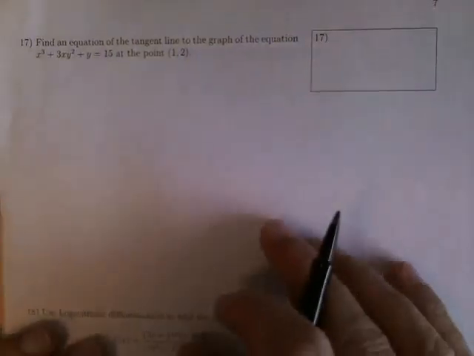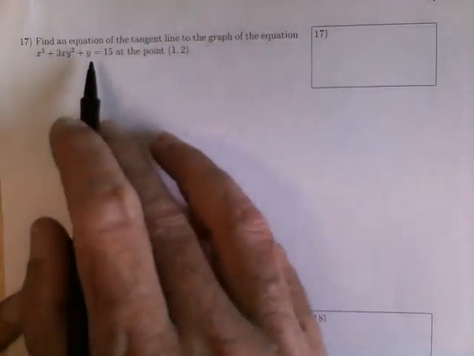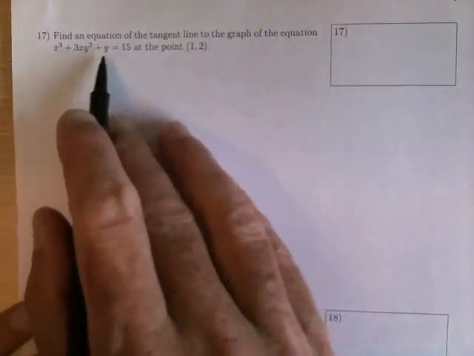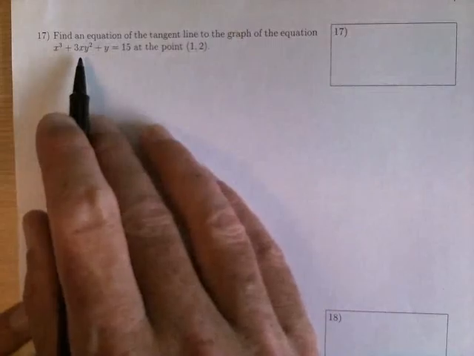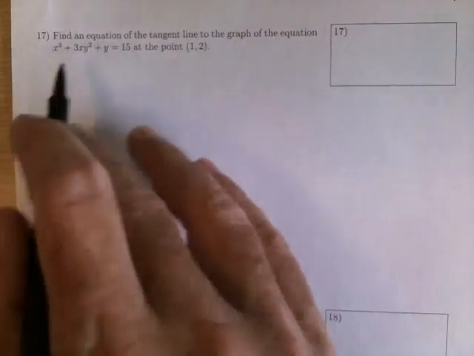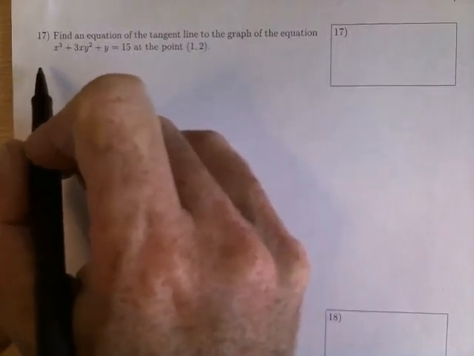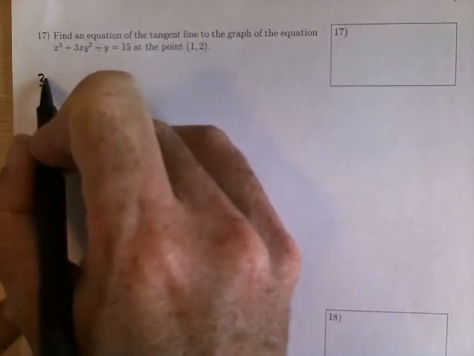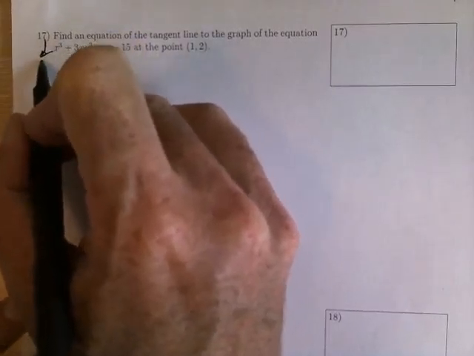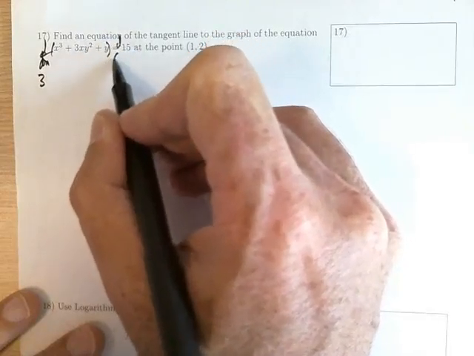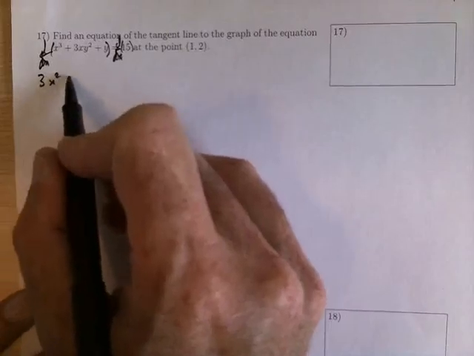Find the equation of the tangent line to the graph. Okay. Well, it's possible we could solve for y and do this explicitly, but it's probably easier just to do it implicitly. So taking the derivative of both sides here with respect to x, I'm taking the derivative with respect to x of this side, and the derivative with respect to x of that side. So I've got a 3x squared plus.